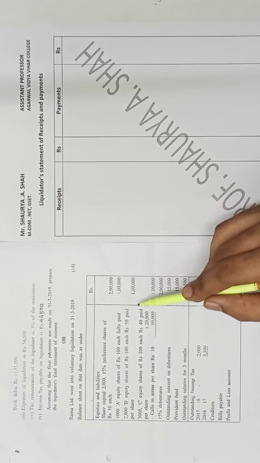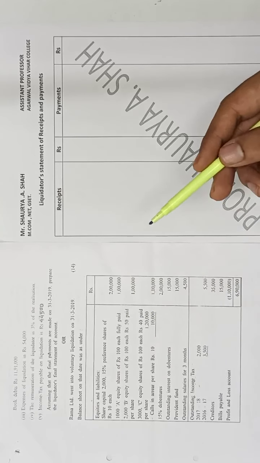So this is a new point which you need to understand in this sum, students. Calls in arrears of 10,000 is remaining. Fine. Next is your 15% debentures of 2 lakh rupees as usual. These 3 types we also saw in the last lecture, how you call money from the various shareholders from whom money is pending. Fine. So we'll see in this sum also.